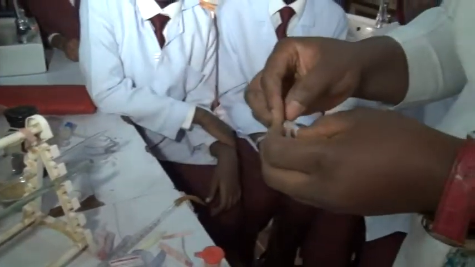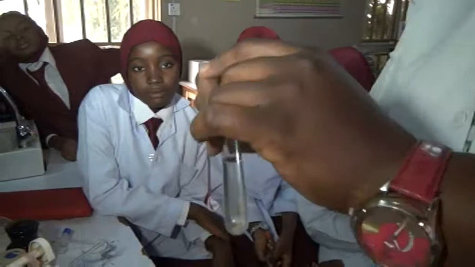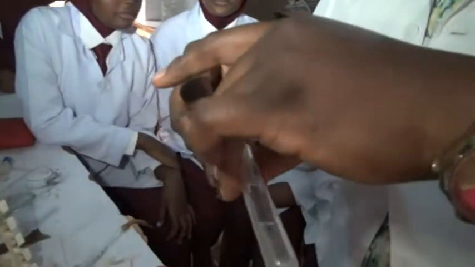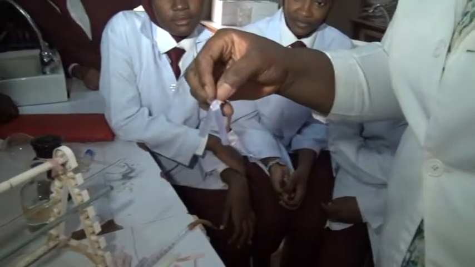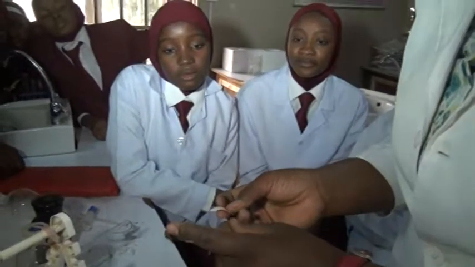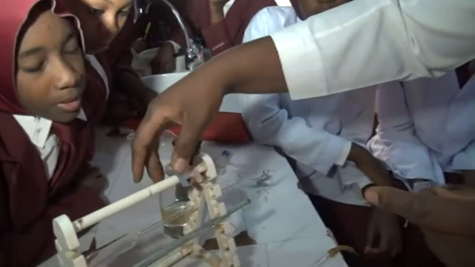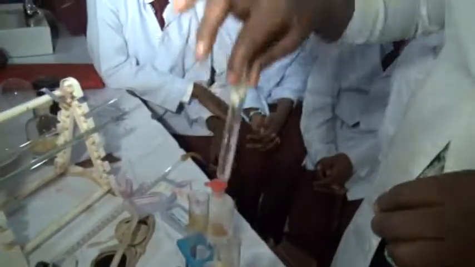Now this is the second one we want to identify too. Maybe it is the same acid. Who knows? Now what did we observe? The red has turned to blue. So what does it mean? Base. Okay. We have identified this A as our acid, B as our base.